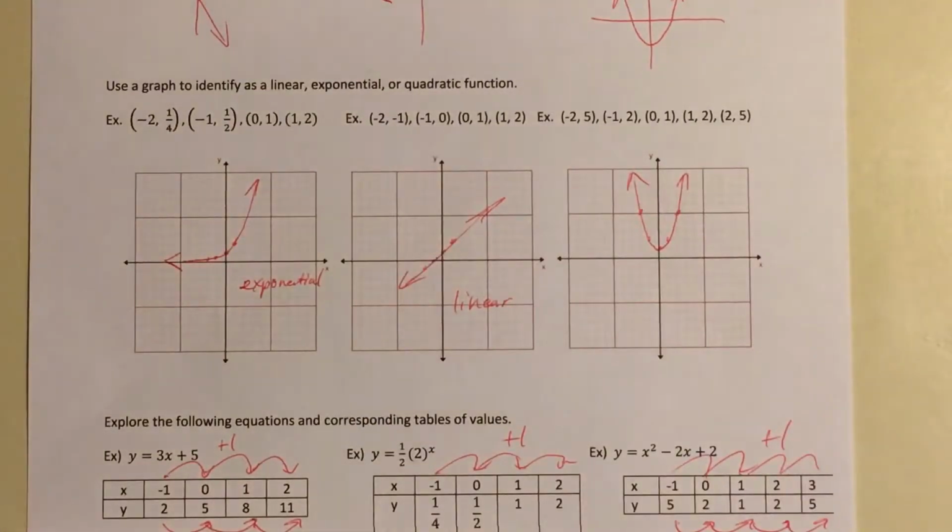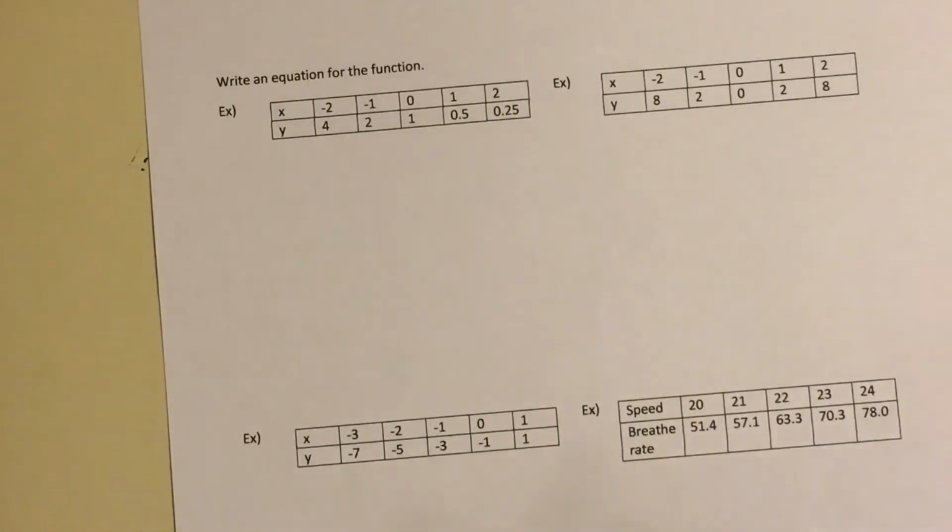Oh, hold on just a second. Don't worry, I've got the back page here. You were worried, weren't you? All right.